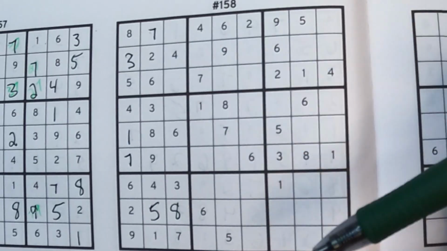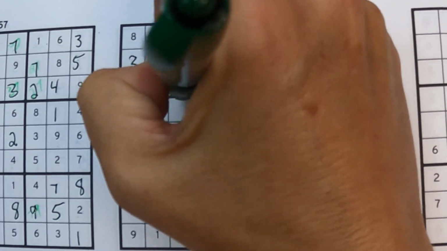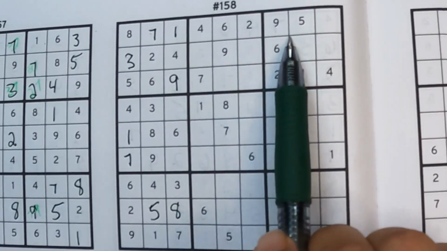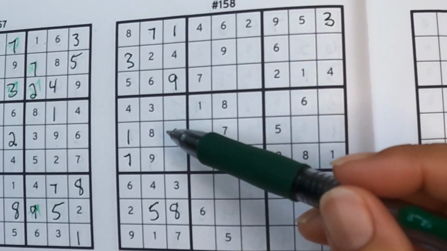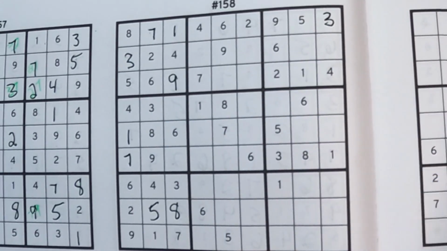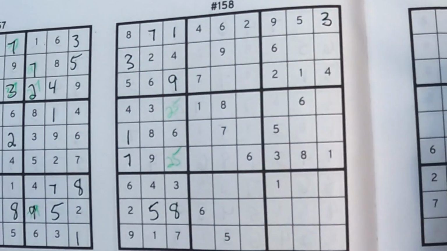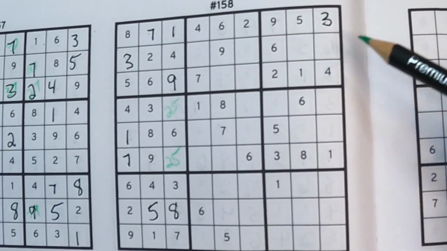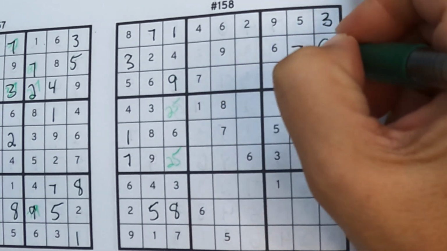For this box now, we're missing 1 and 9. We've got a 9 here, so 1, 9. For this row now, we're missing a 3. For this box, we're missing 2 and 5. And I don't see any help. So 2, 5, 2, 5. For this box, we're missing 7 and 8. We've got an 8 here, so 7, 8.